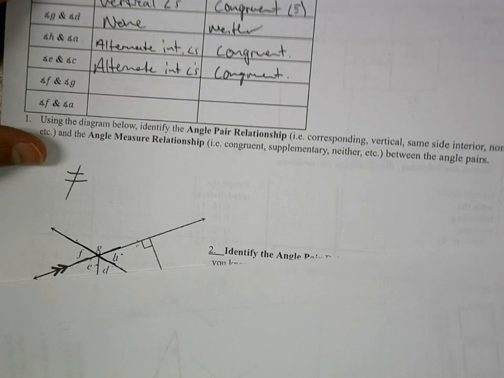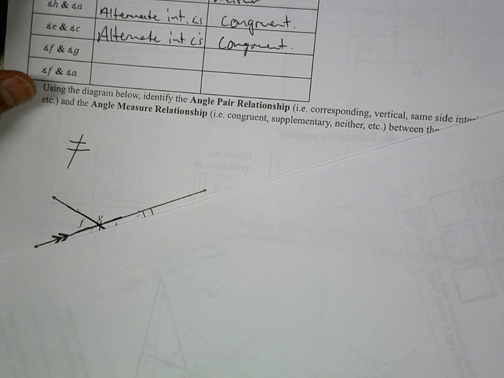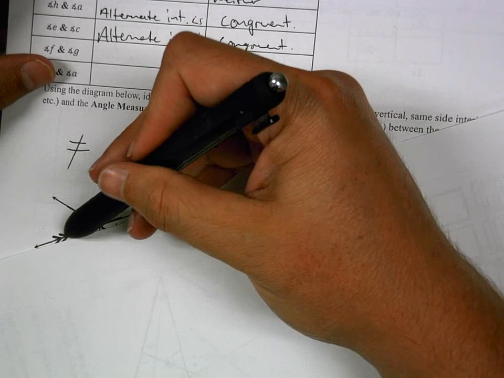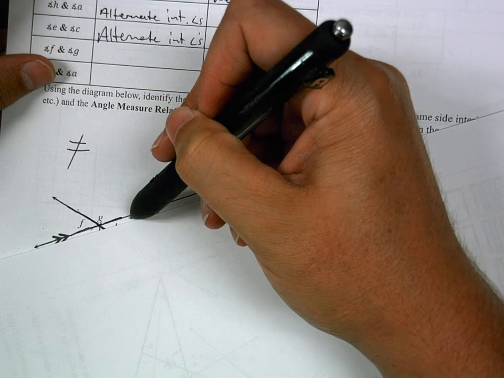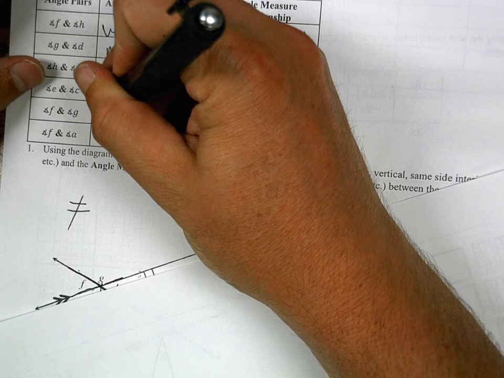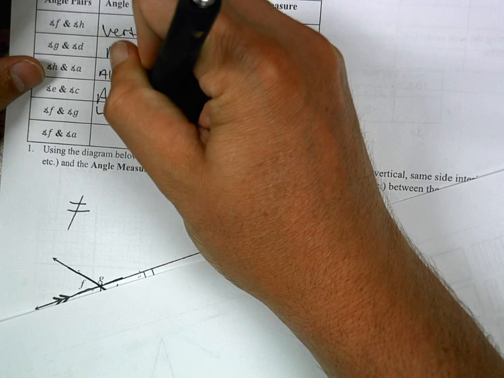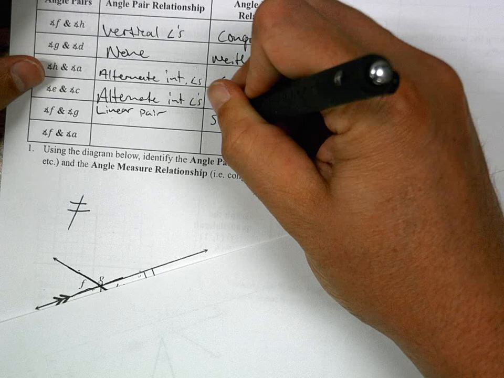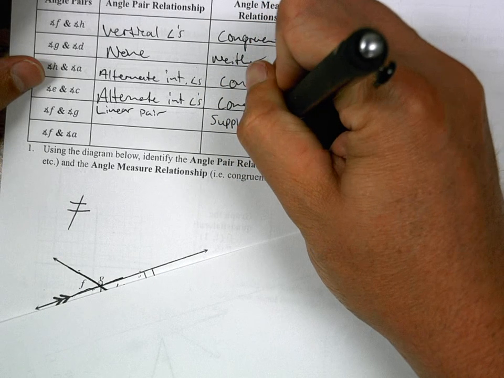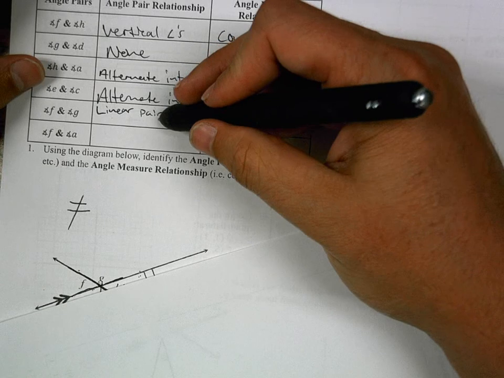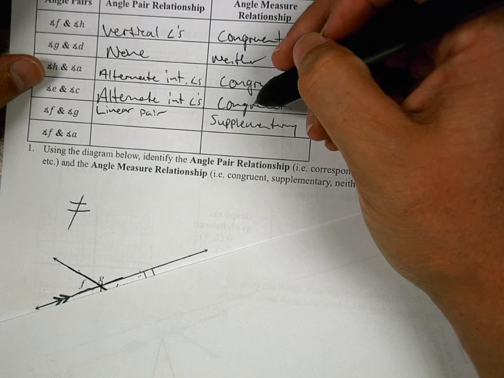Okay. F and G are right along the top. If you were to remove this piece coming out, they would form a straight line, which means they add to 180 degrees. So we would call this a linear pair. And the word for that is supplementary. Some students wrote supplementary in both, and that's totally fine.